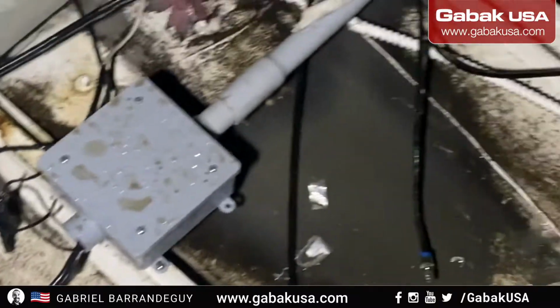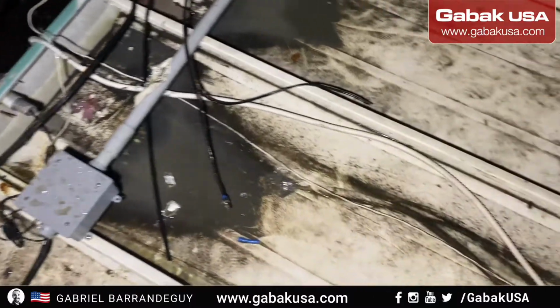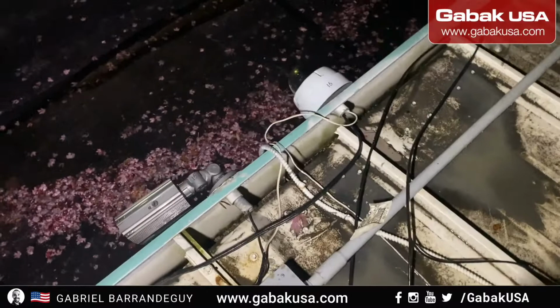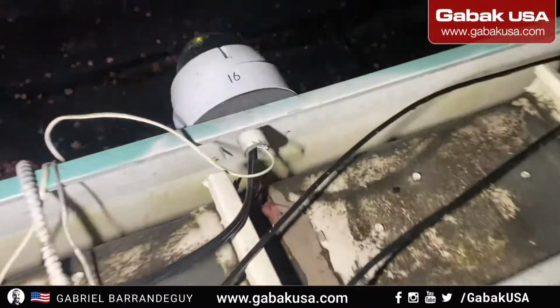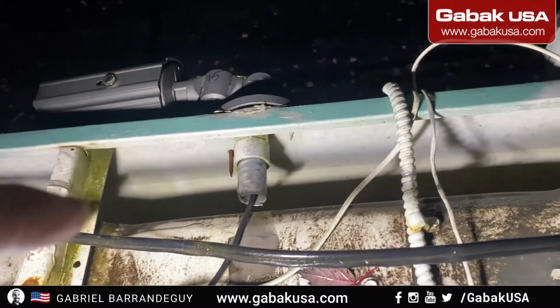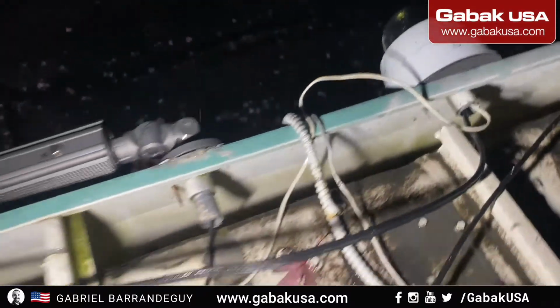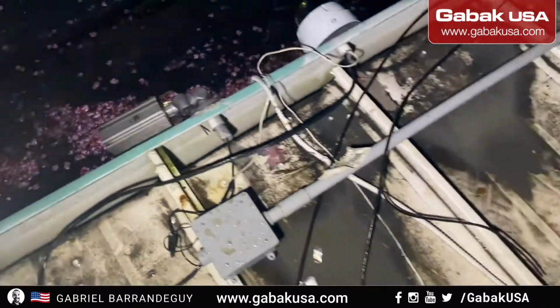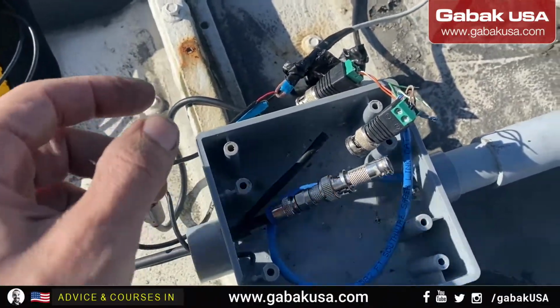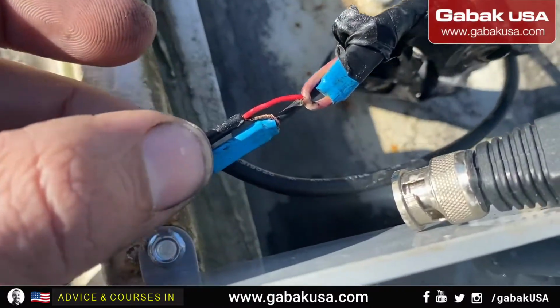We have to replace this electric cable because everything is exposed. We have to fill that up, otherwise water will get into the cameras. That should not be like that, right? As you can see, so here we have exposed cables.